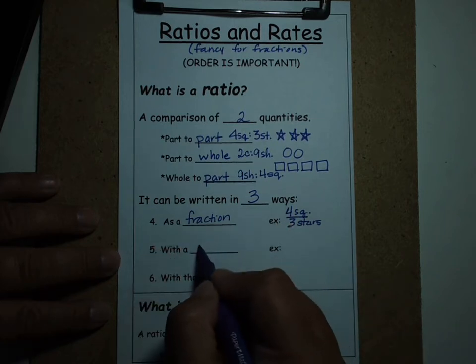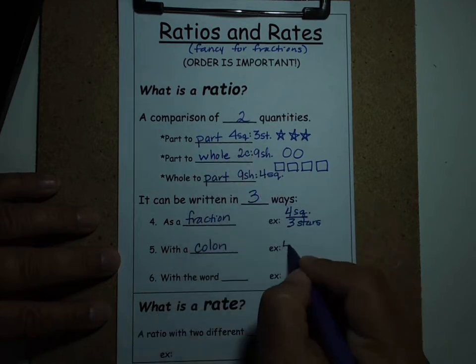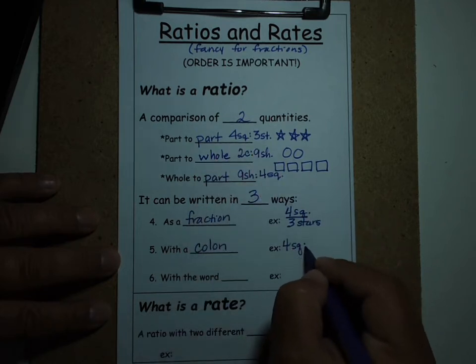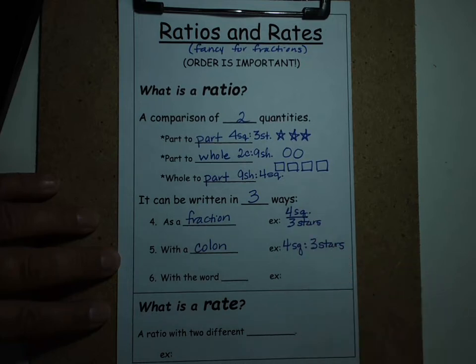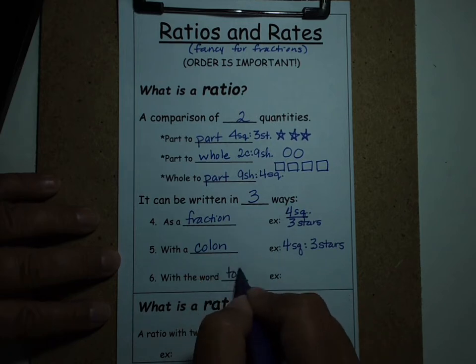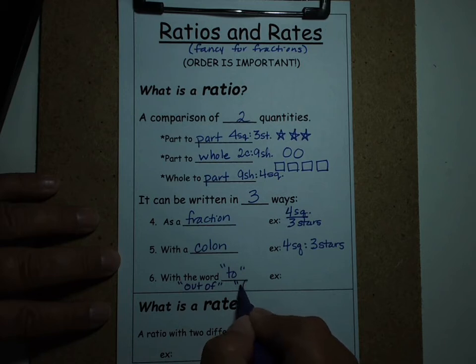Okay, I can use it with a colon another way, which is what I did up here. 4 squares to 3 stars. I'll use the same one so you can see them differently. And then with the word to, or out of, if you're doing out of the whole, or for every.